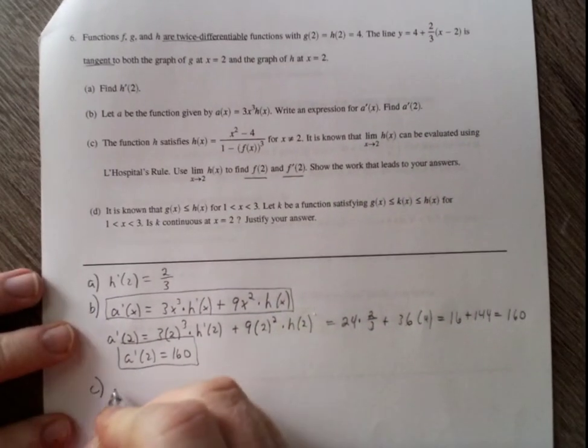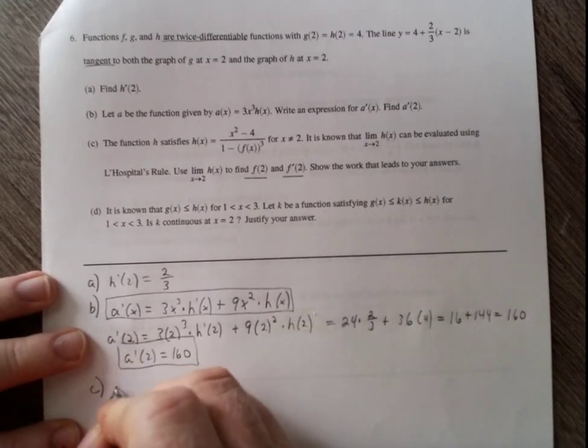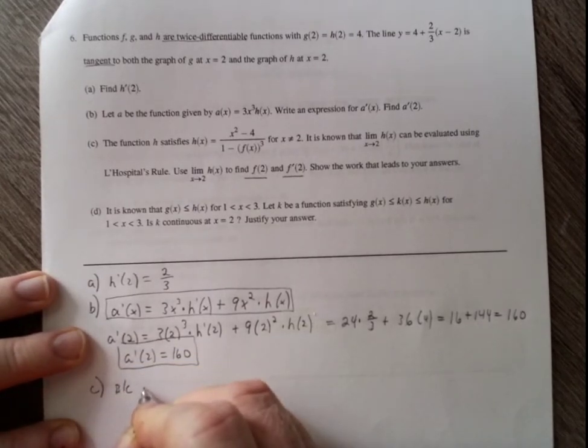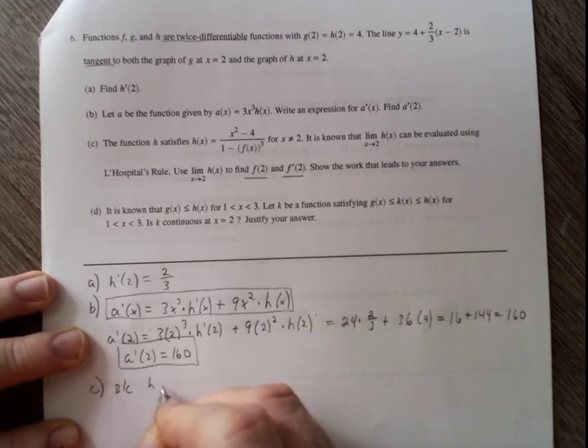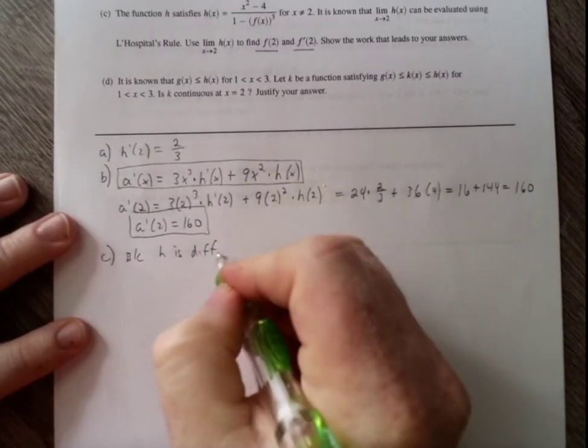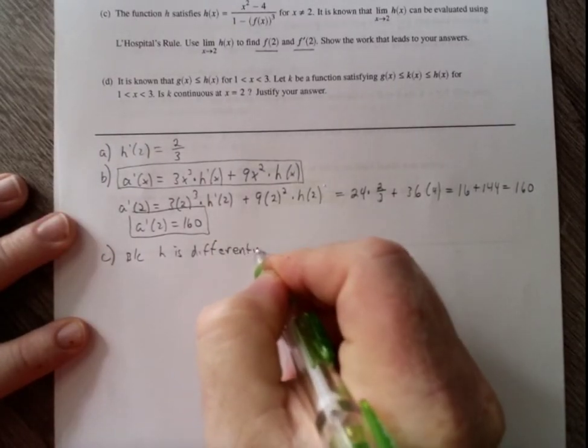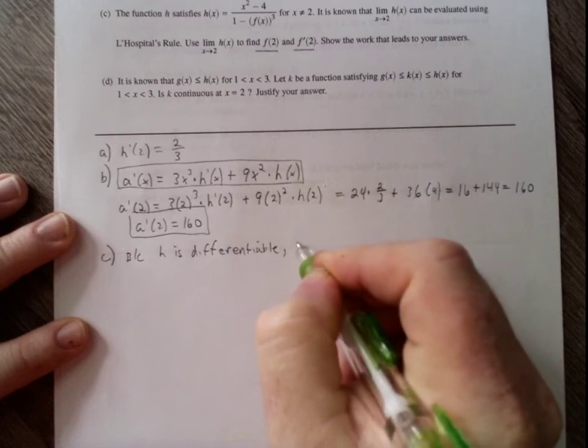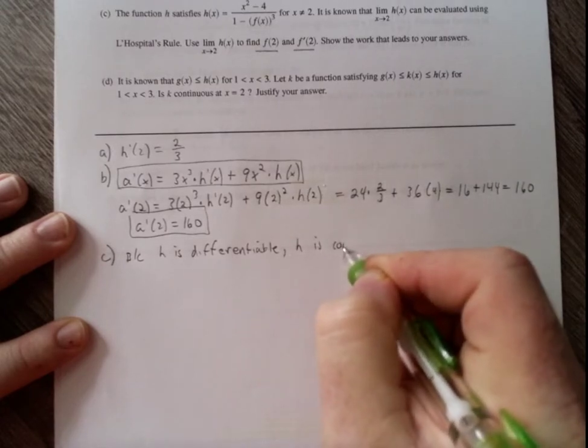That's a big thing right there for us. So you need to write that down actually. So because h is differentiable, let me slide this up a little bit, h is continuous.